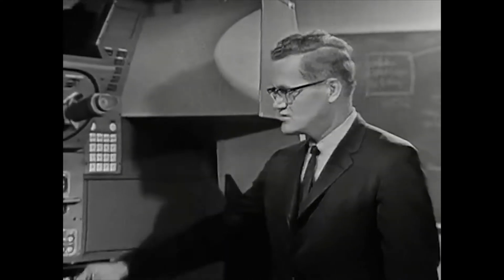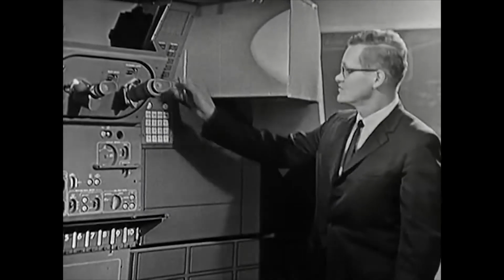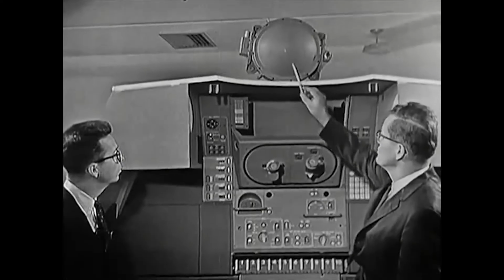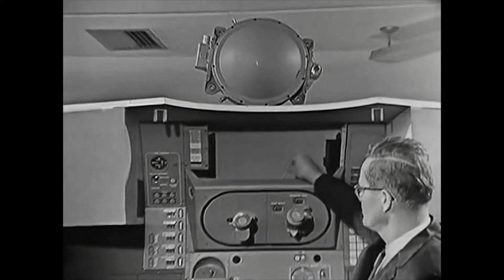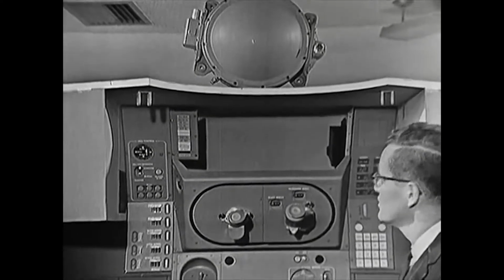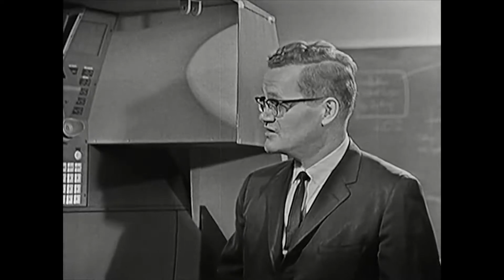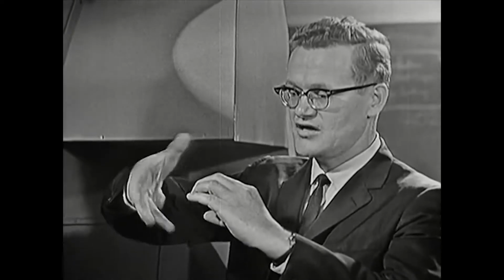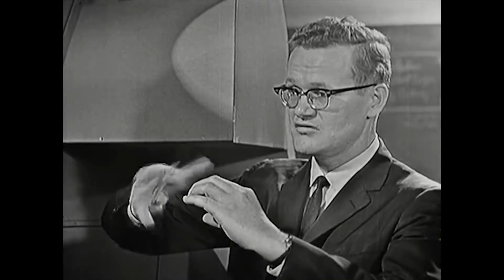The guidance and navigation system consists of two measurement elements, controls, a computer, and the computer display and controls. The inertial measurement unit, shown up here but normally mounted in back, consists of gyros and accelerometers that measure the angles and velocity of the spacecraft in this fashion. The spacecraft rotates, the inertial measurement unit holds the reference so that angles can be measured.